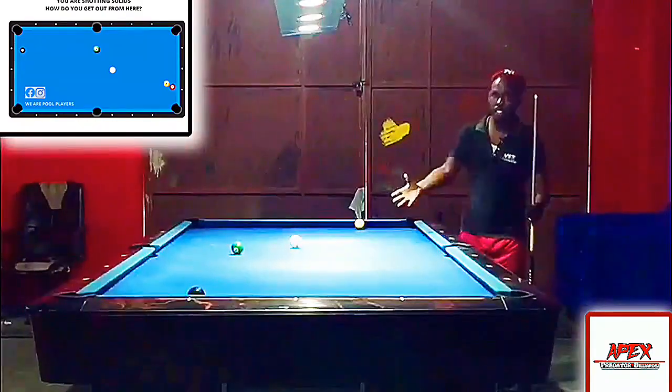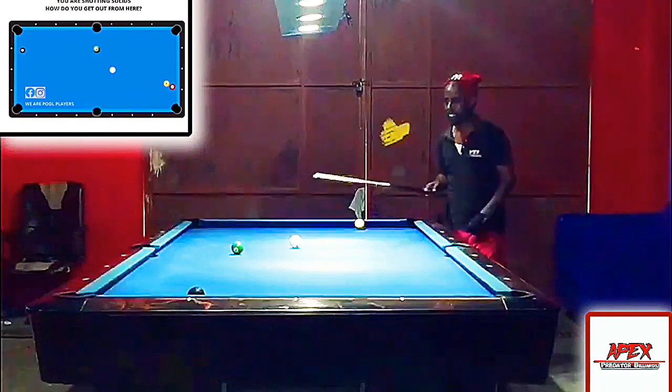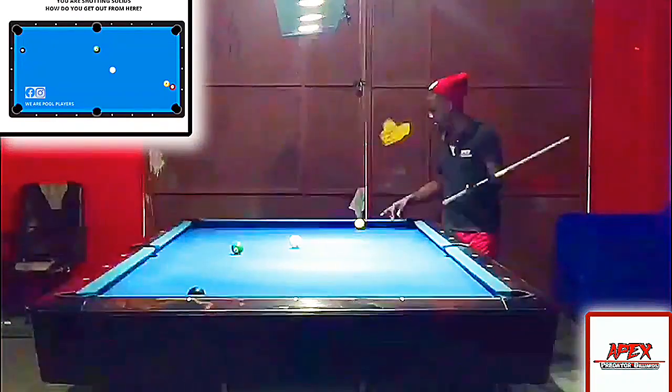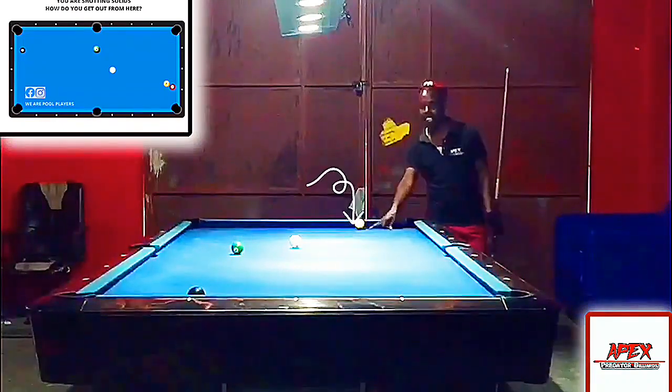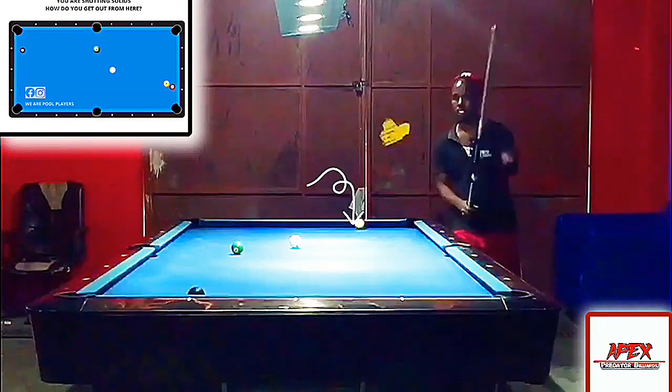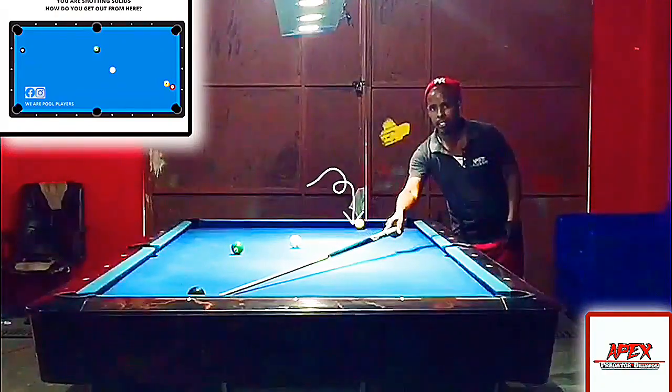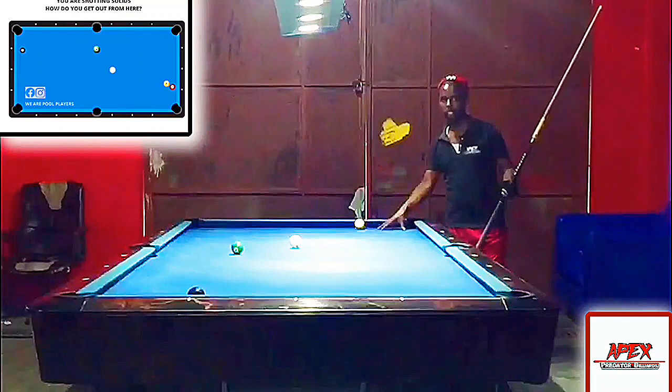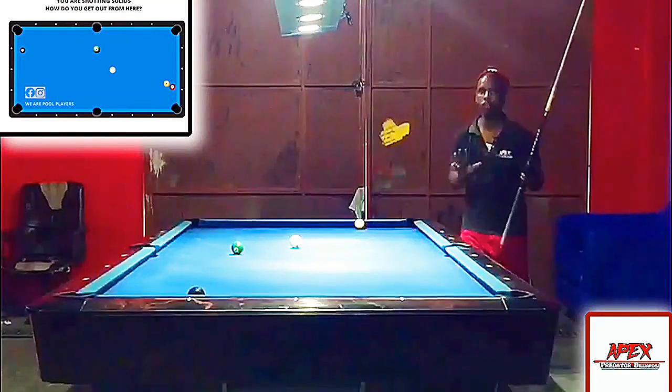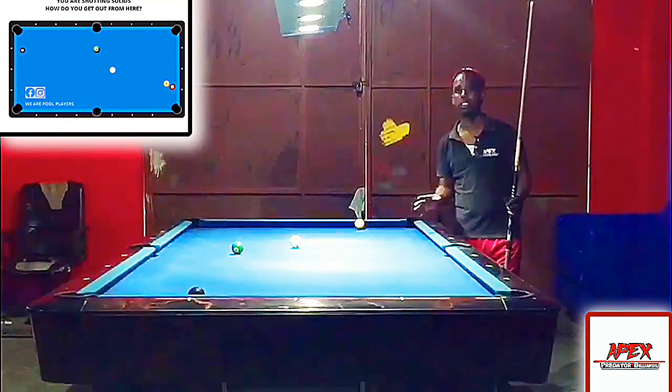Alright guys, so here's the table layout. We have the 6 that is near to the side. We have the 7 all the way down here that is hidden behind the 9. We have the 8 in the other half of the table, and so we have the 9 all the way down here. So of course the cue ball is going to be doing a lot of movement.